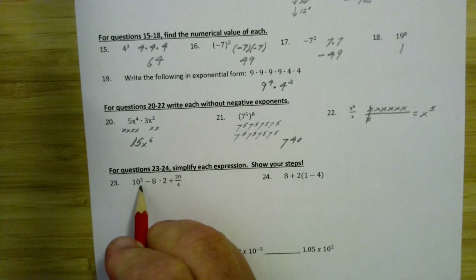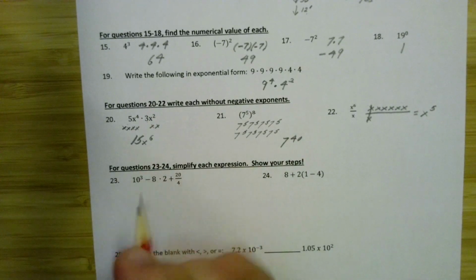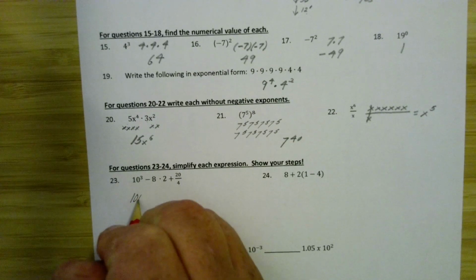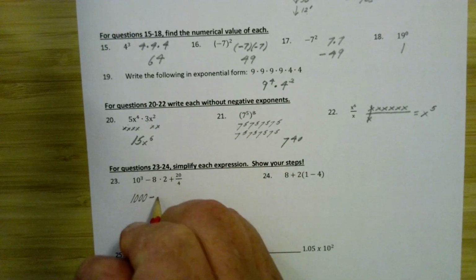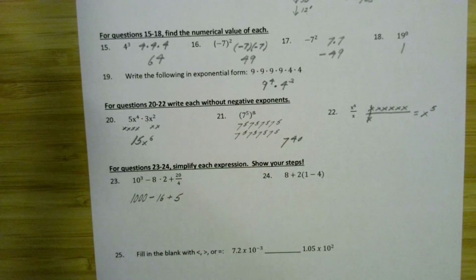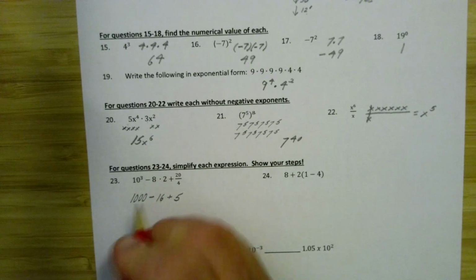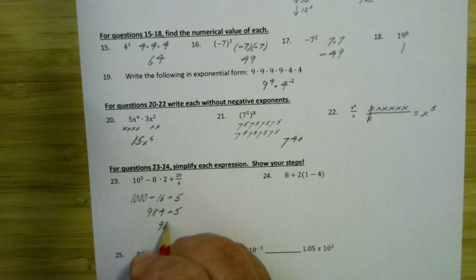Order of operations as we close things off here. This is 10 to the 3rd power, 10 cubed. When we do order of operations, we're going to do exponents and parentheses first. So 10 to the 3rd gives us 1,000. 1 and 3 zeros. We don't have parentheses. We have multiplication and division. So let's go and do that next. 8 times 2 is 16, and 20 divided by 4 is 5. Now I can add and subtract from left to right. So 1,000 minus 16 is 984, plus 5 is 989.